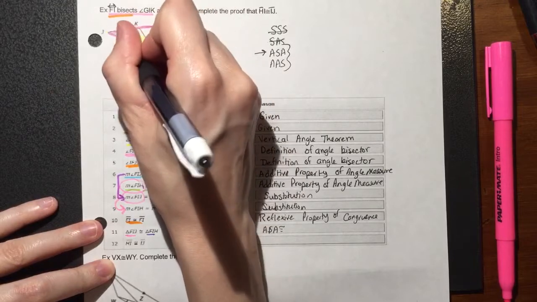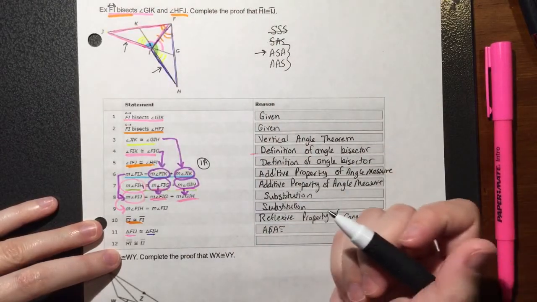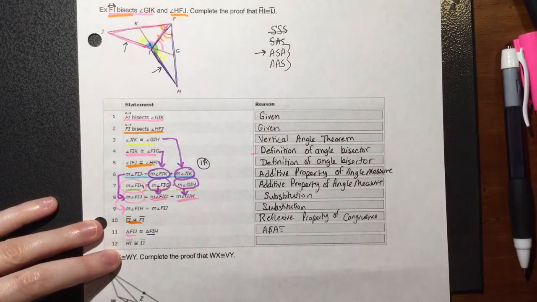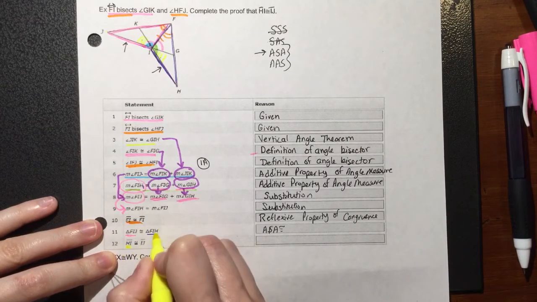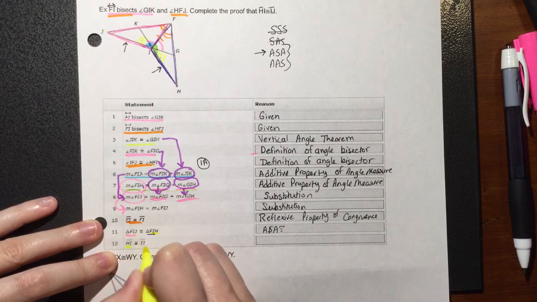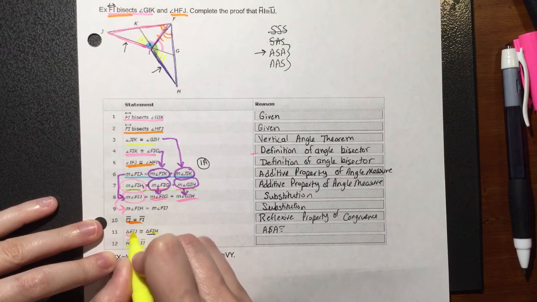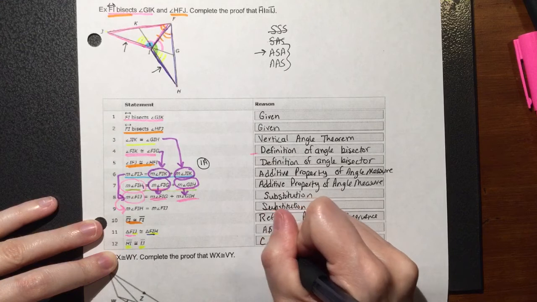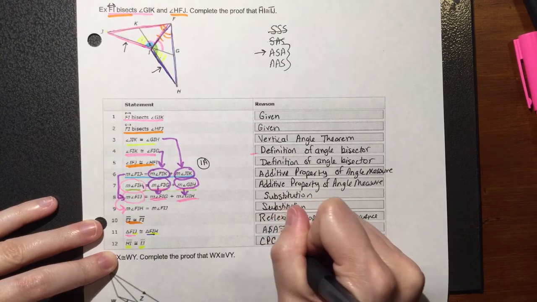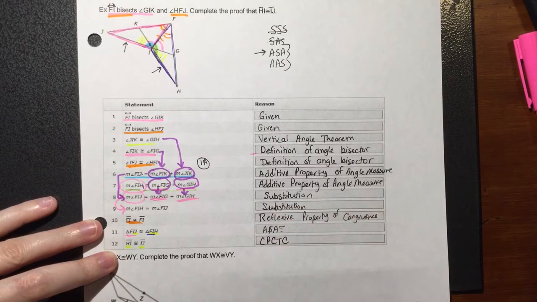So we're looking at that side congruent to that side, and double checking the congruence statement that they give us. Does HI really match up with IJ? So this is going to be corresponding parts of congruent triangles are congruent.